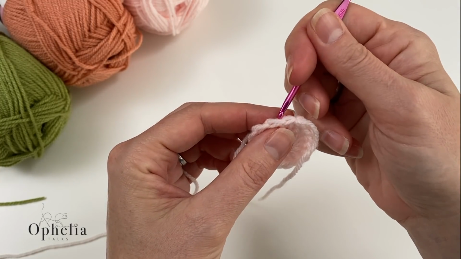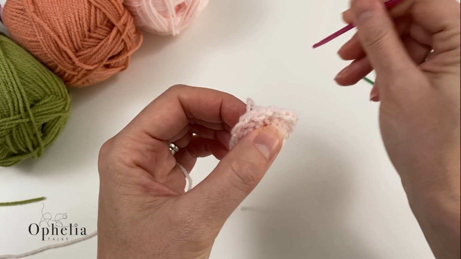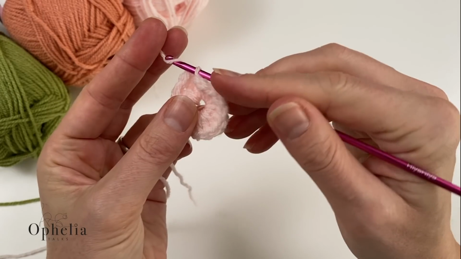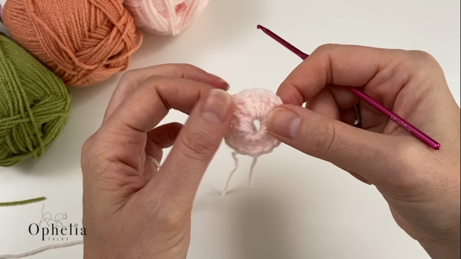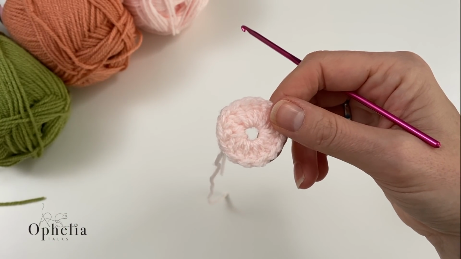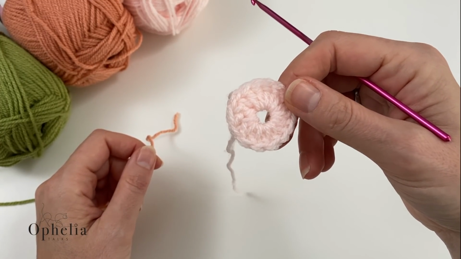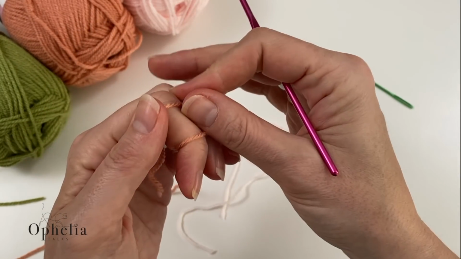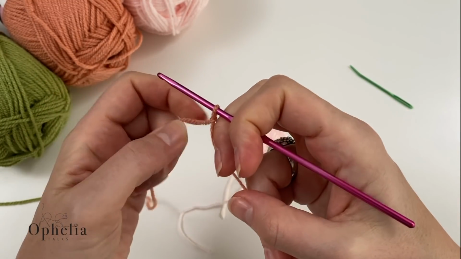And then I am going to do my invisible weave-in. There we go. Voila. So that is the middle of our square. Now, for the next round, we are going to be using the front loops only. So the color is vintage peach. I'm going to make my slip knot, insert my hook.